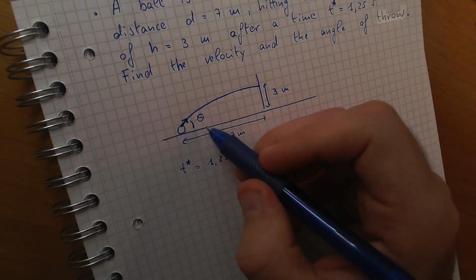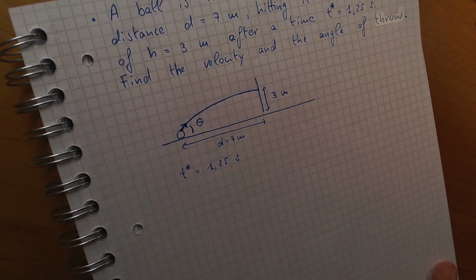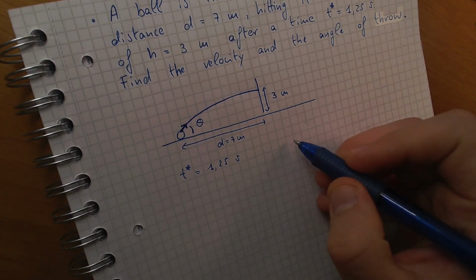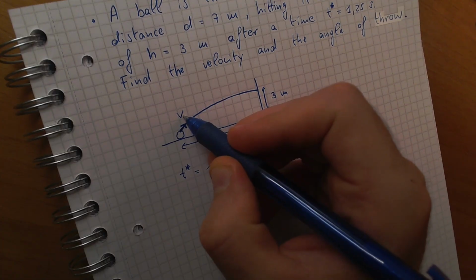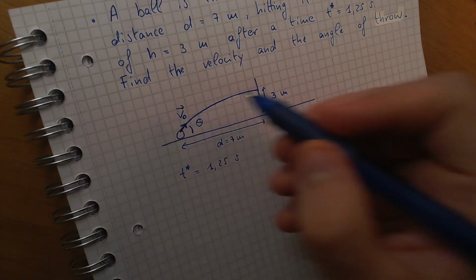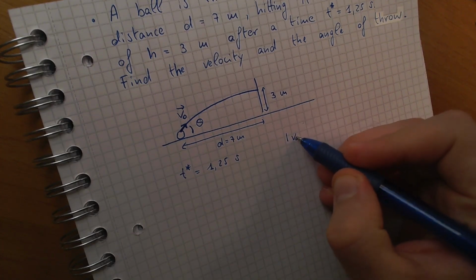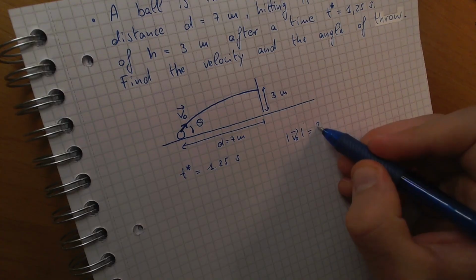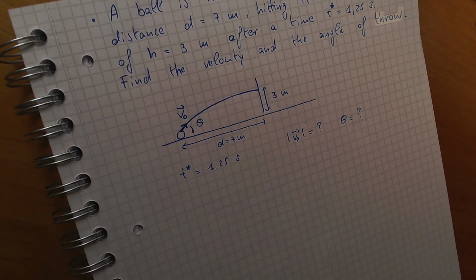So the angle theta is the second thing that we have to find, and we can call the initial velocity v0, and we have to find its module, the absolute value of v0, and then we have to find theta.